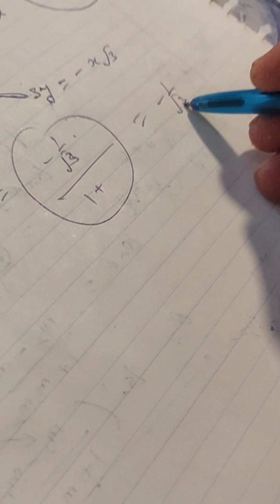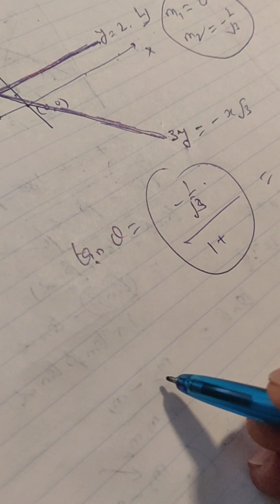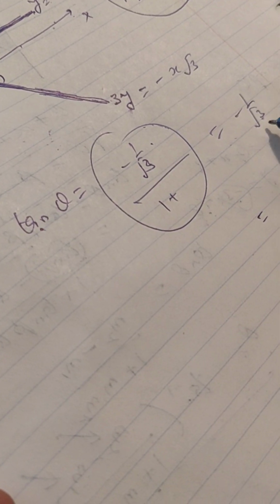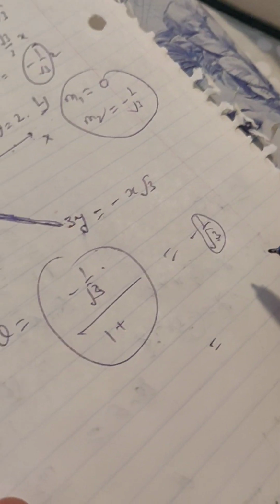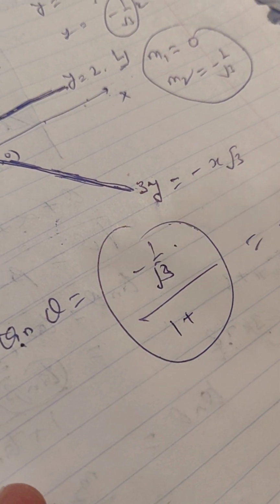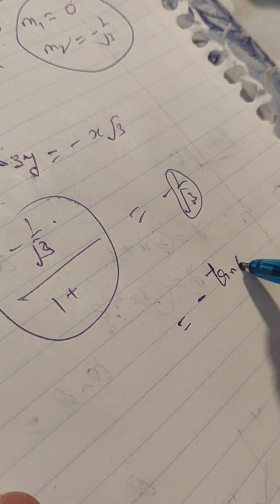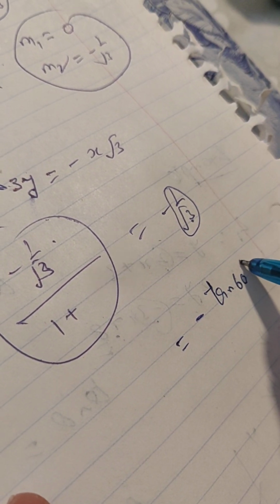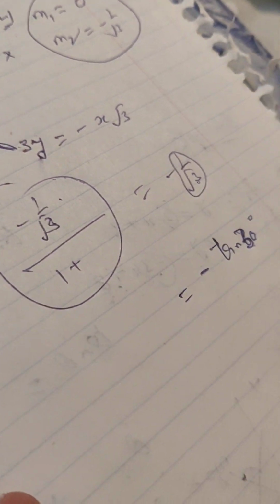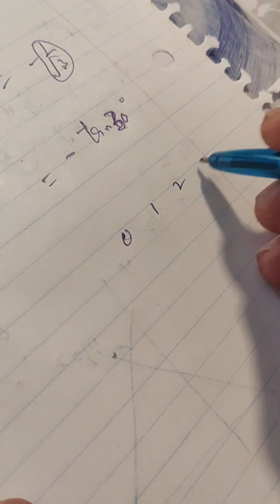Now tangent of theta is minus of 1 by root 3. Can I write it like this? As we know, 1 upon root 3 is nothing but tangent of 30 degree. If you want, I can write it here: 0, 1, 2, 3, 4.